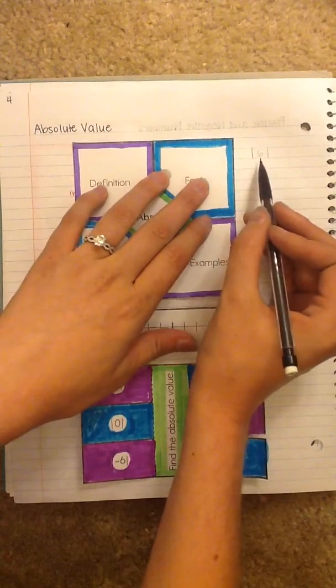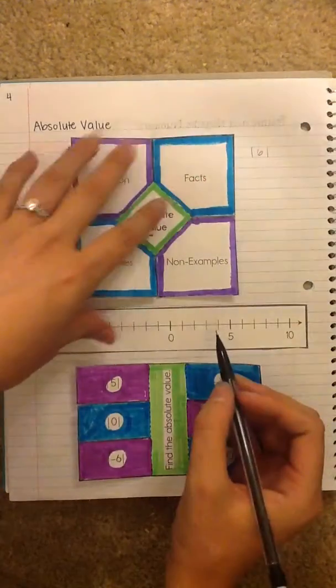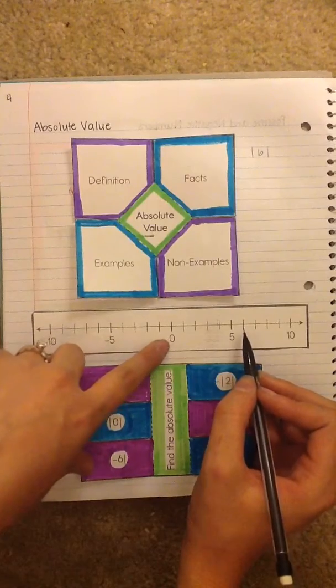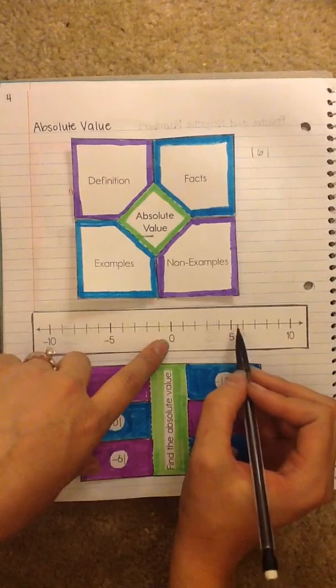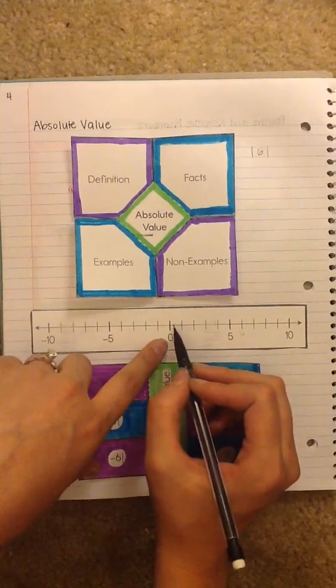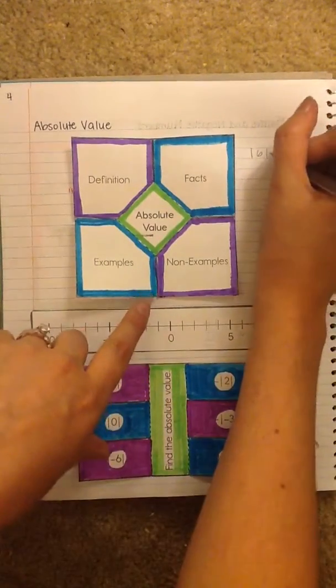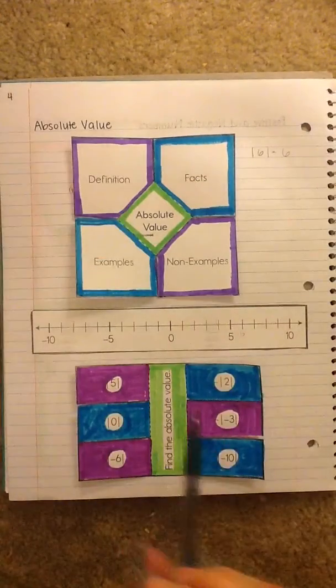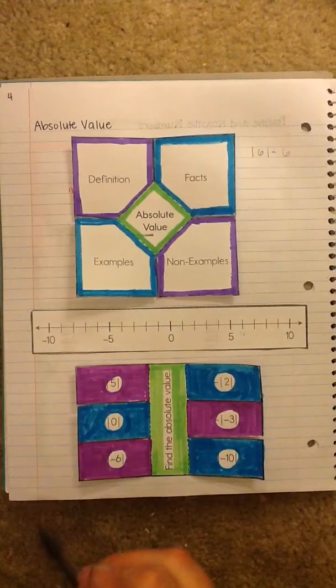So if I was to take the absolute value of 6, I'm going to want to know how far 6 is from 0. So here's my 6, and I count the number of tick marks until I get to 0. So 1, 2, 3, 4, 5, 6. So the distance from 6 to 0 is 6. That may seem pretty easy. We have a positive 6. It's 6 away from 0. We've done this before. You've probably seen this in an earlier grade.